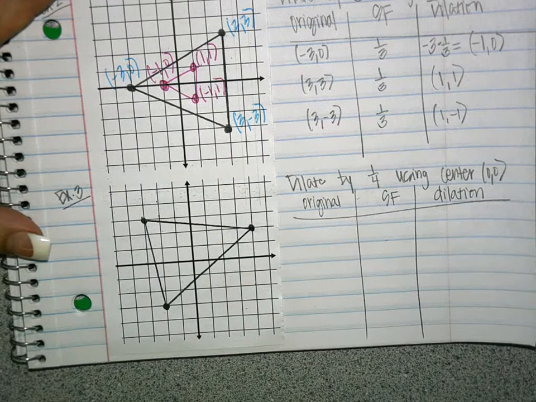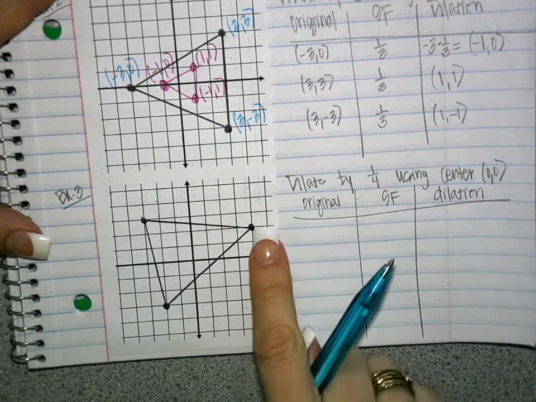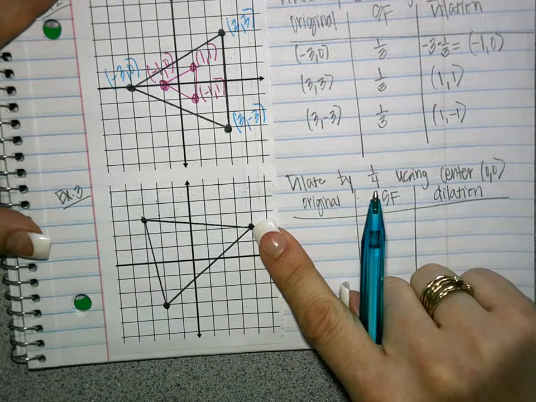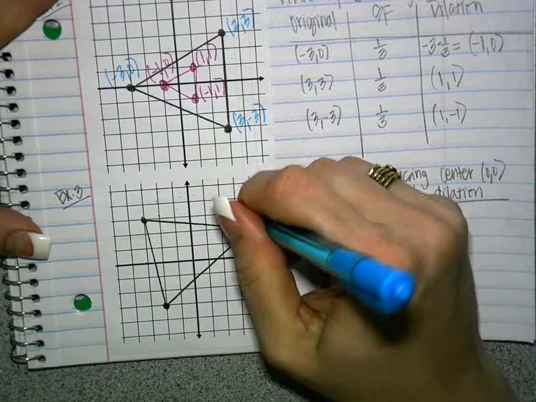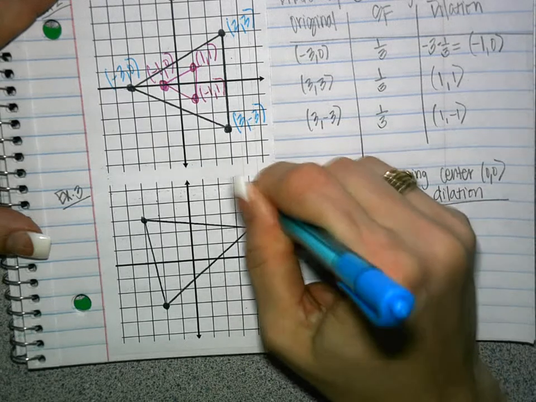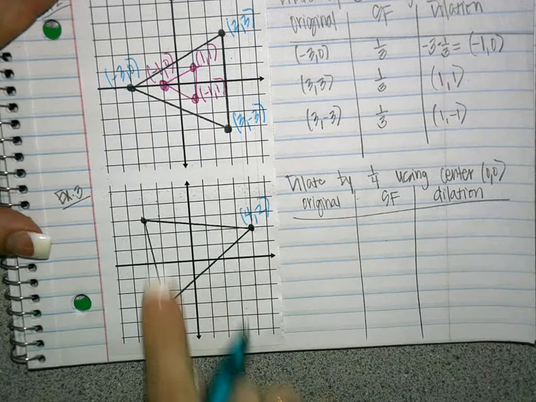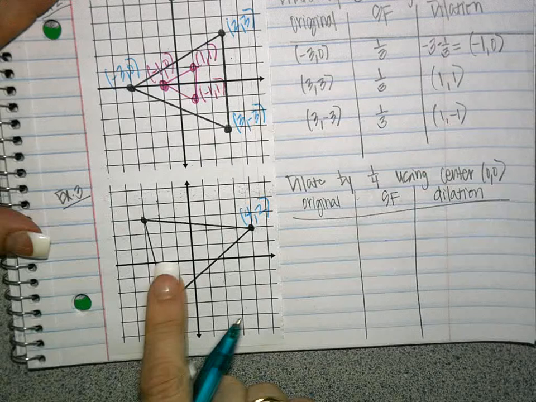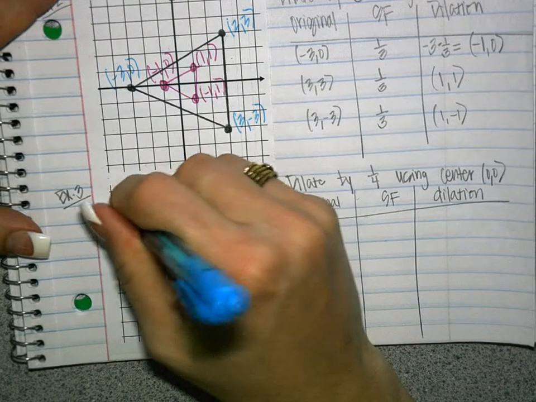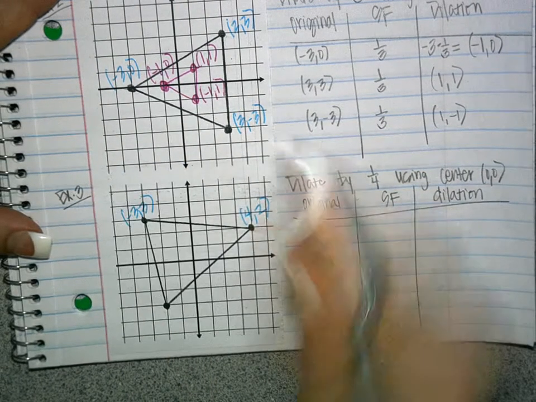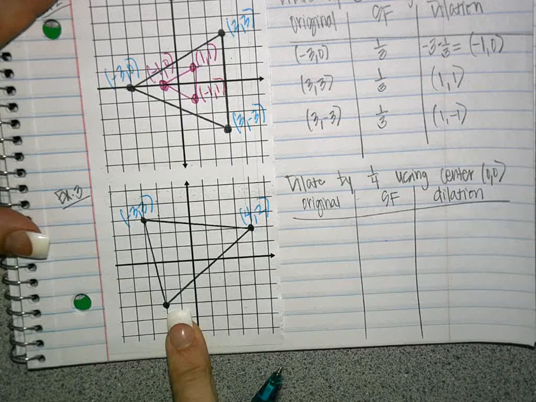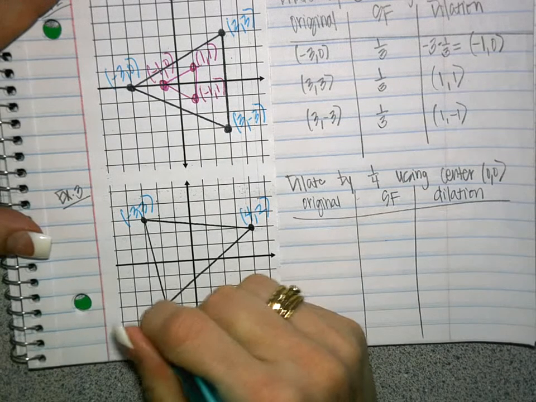So the first thing you want to do is label your points. So what coordinate is way out here? 4, comma what? 2. Over here would be -1, 2, 3, up 3. So -3, comma 3. And finally, this point is what? -2, -3.